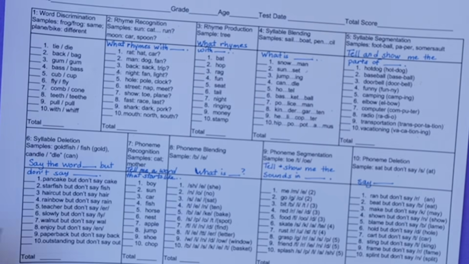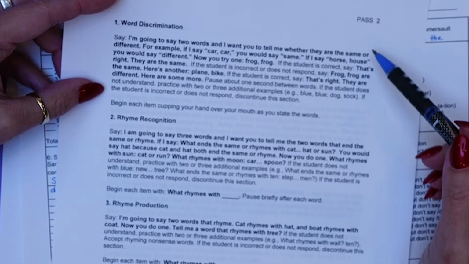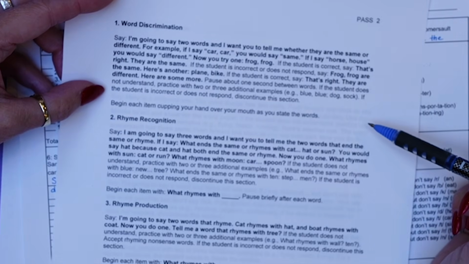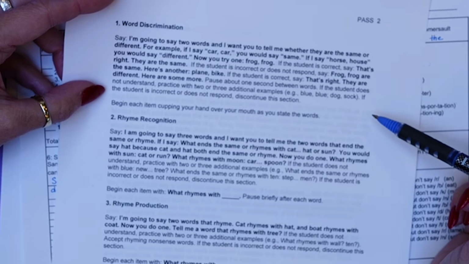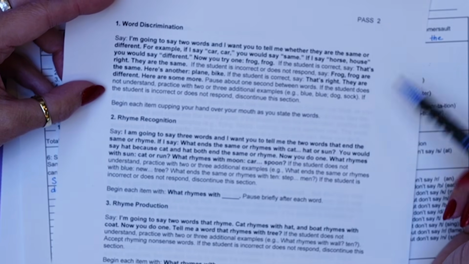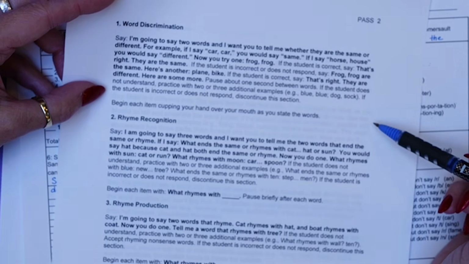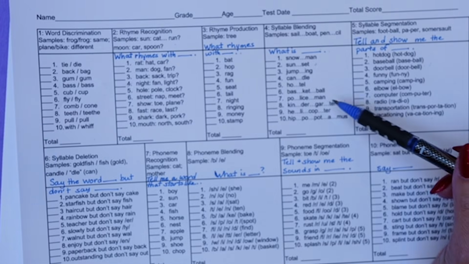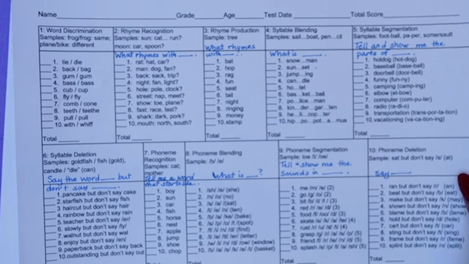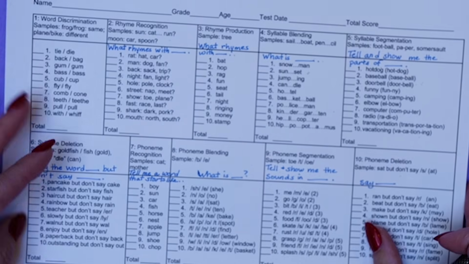I am going to go ahead and read what it says for me to say, and Dan is here to help me out, which is wonderful, and we will practice the samples together, and then you'll see us start the actual test. So here we go.